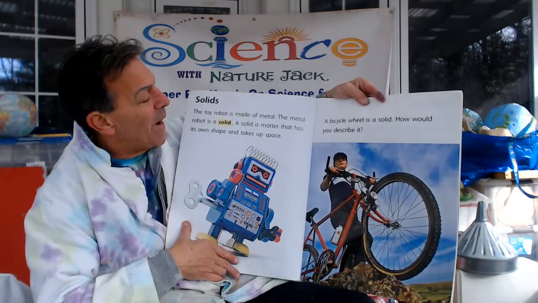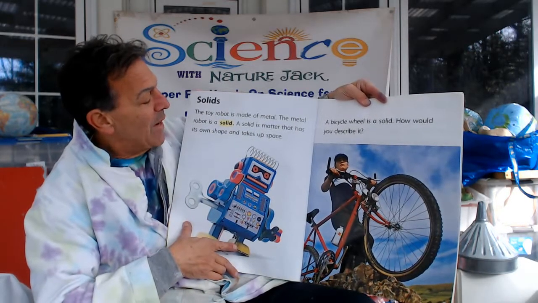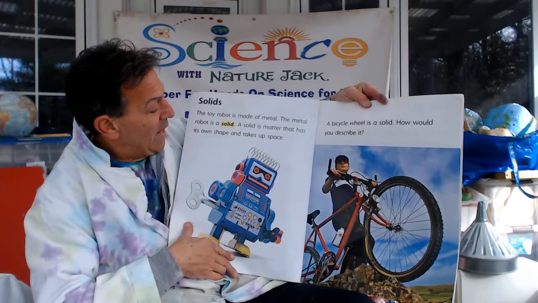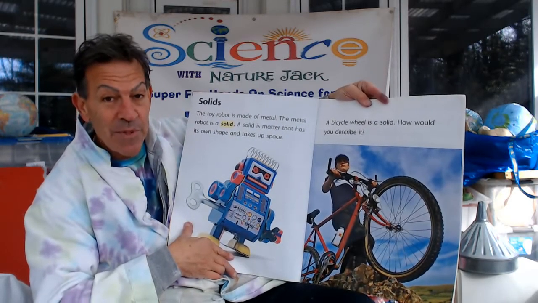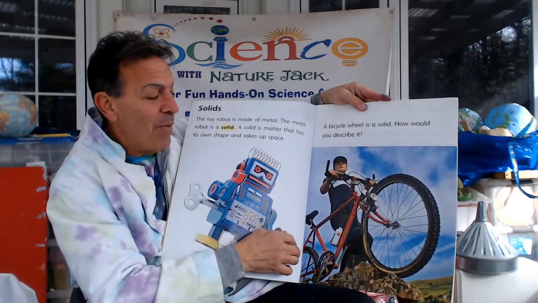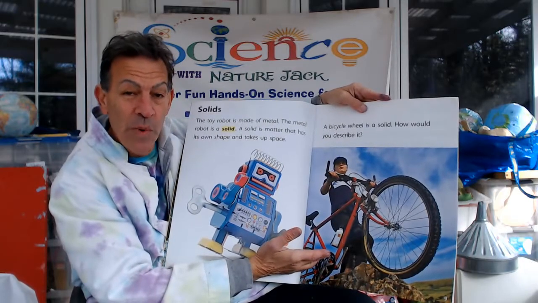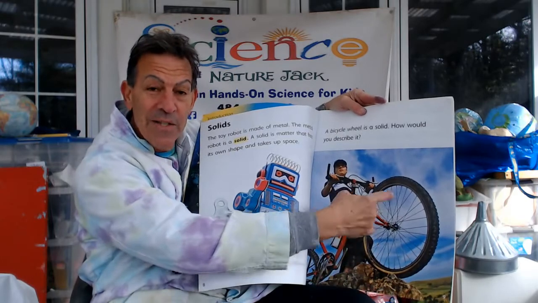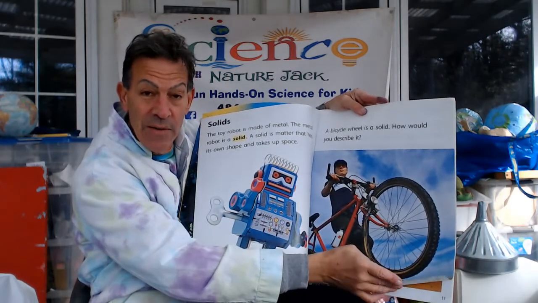The toy robot is made of metal. The metal robot is a solid. A solid is matter that has its own shape and takes up space. A bicycle wheel is a solid. How would you describe the bicycle wheel? Do you think it's round? Is it like a circle? Is it solid?